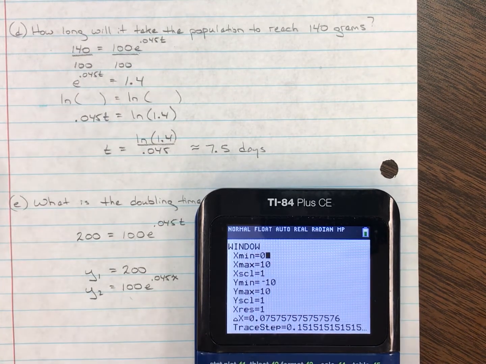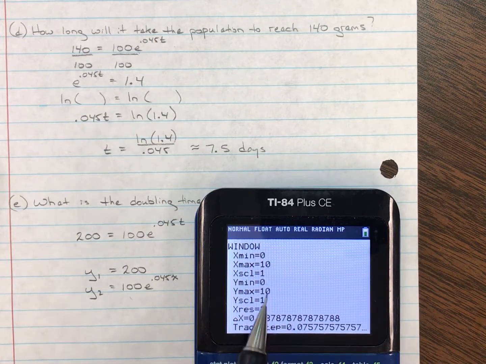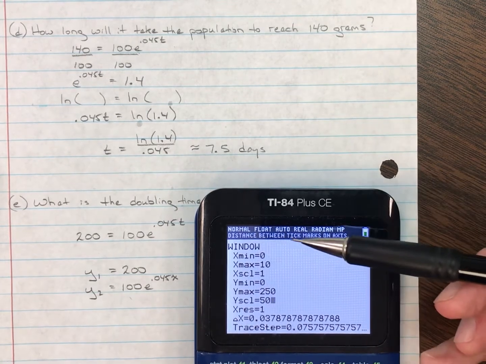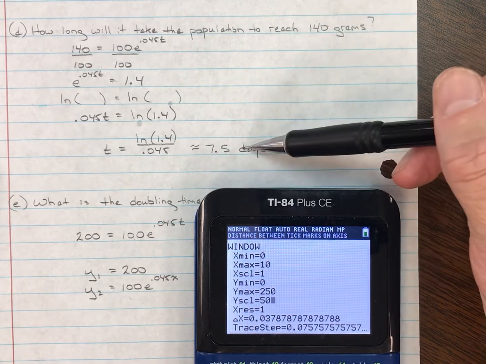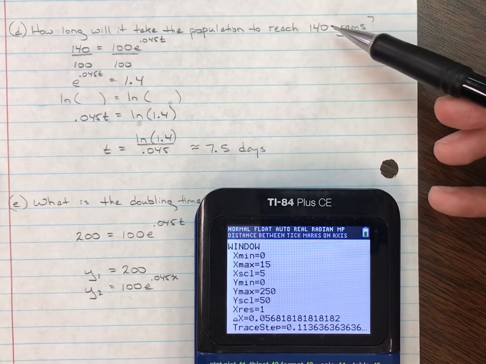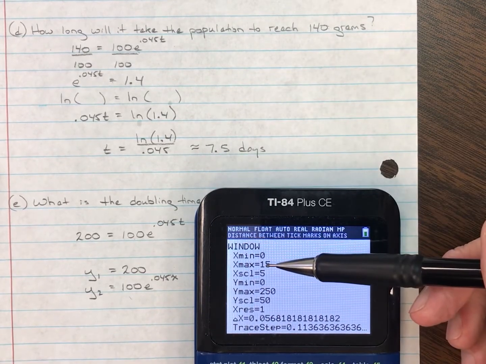Let's go from 0 to 10 days, see what happens. Now I know my minimum, I start off at 100, I'll go from 0, and I want to go to 200. We'll go to 250 so we can see it, and count by 50s. My thinking here is, I know it reaches 140 grams at 7.5 days, so let's go to 15 days. Let's see what happens.